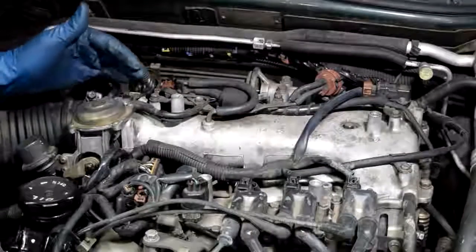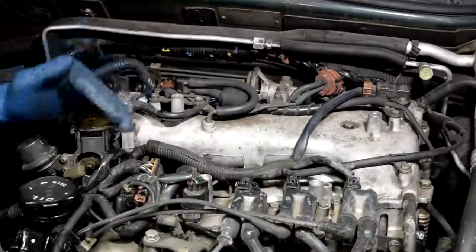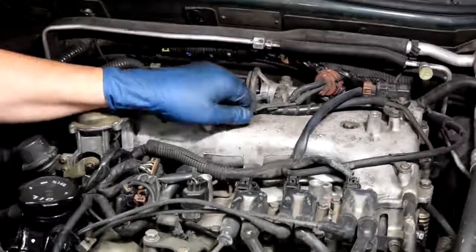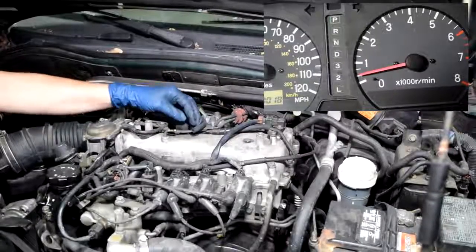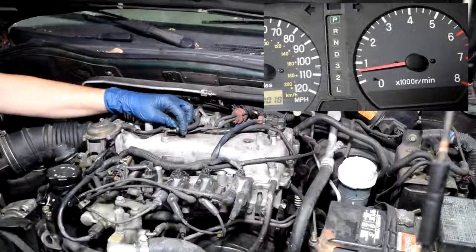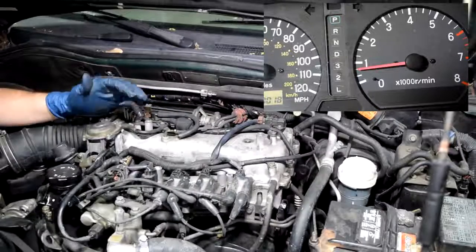So now on the engine side we're just going to pull one of these vacuum lines to cause a small vacuum leak and see the effect it has on the RPM. And this vacuum line looks as good as any. There we go. I don't know if you guys can tell, but it's running a little rough.